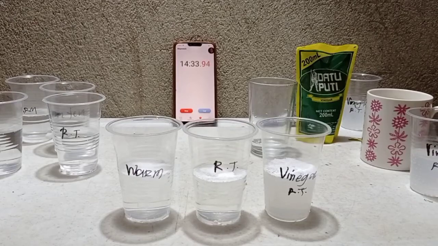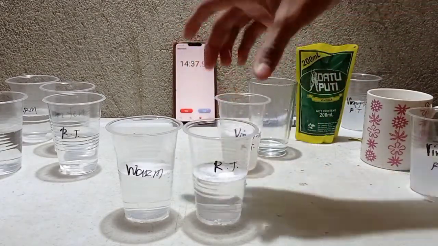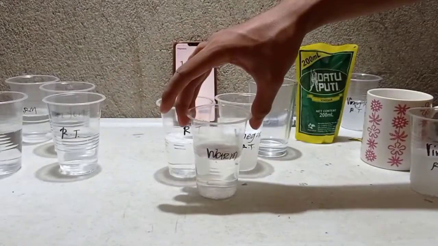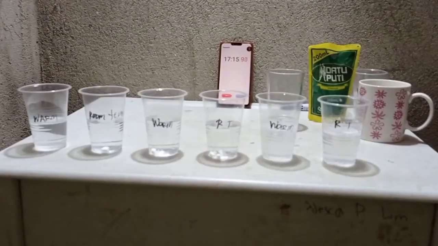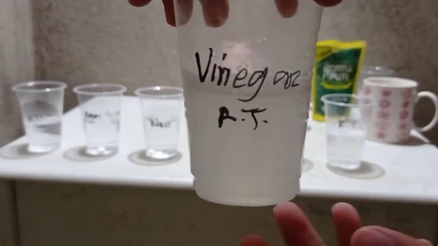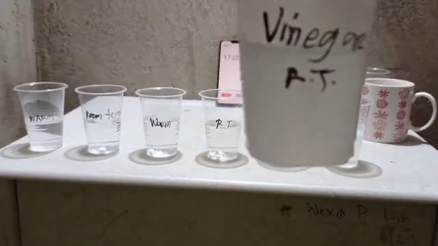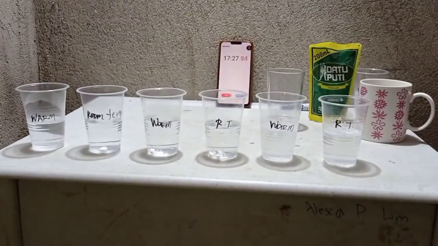Take note that none of these samples are stirred, so we are just watching it dissolve by itself without external help. In the sample of our crushed tablet in room temperature vinegar, we also got it dissolved fully in the time of 17:25.